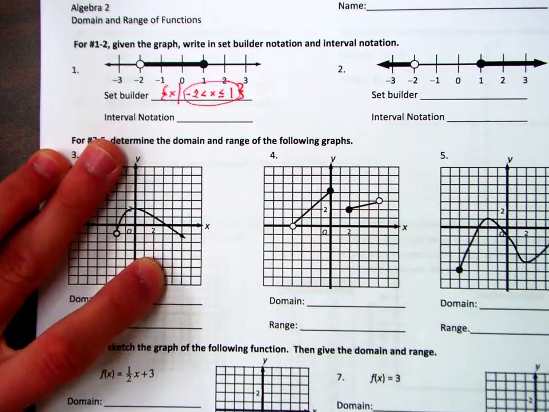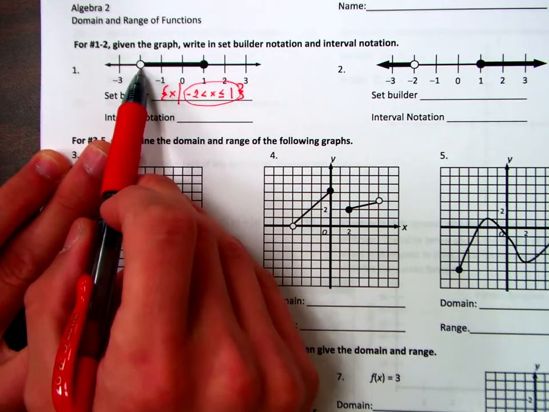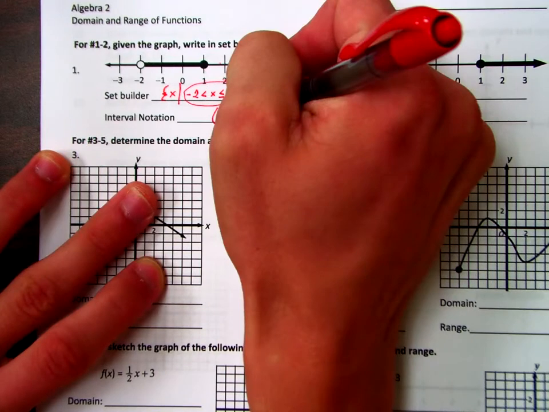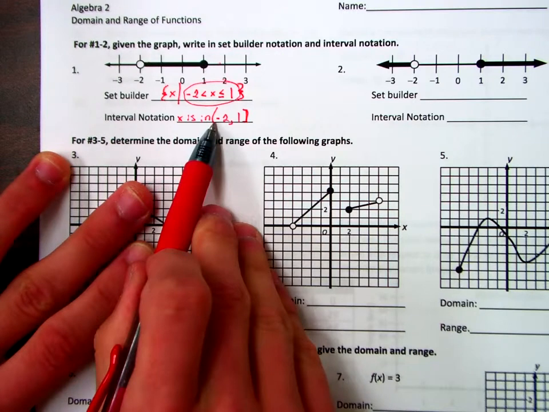Interval notation, this is the easy one. So remember, if it doesn't touch a point, then you use a parenthesis. So it starts at -2, it goes to 1, and if it does touch it, you use a bracket. So you just say x is in the interval -2 to 1, just like that.